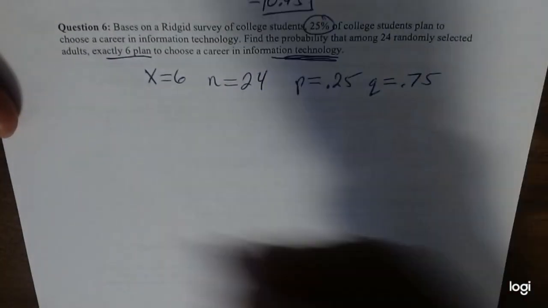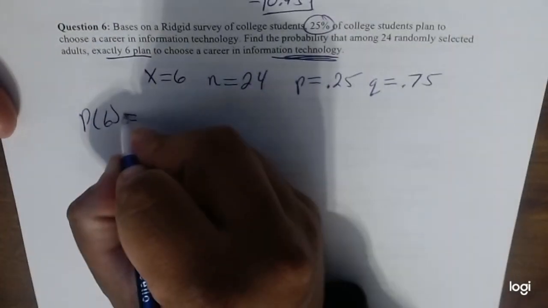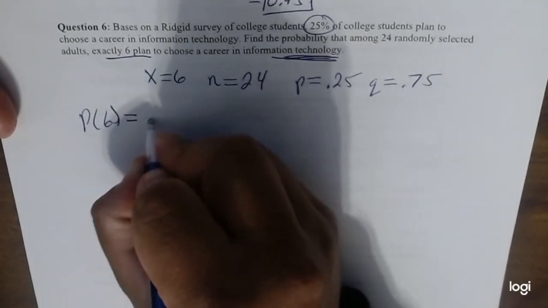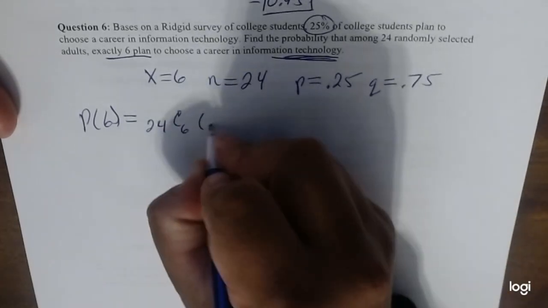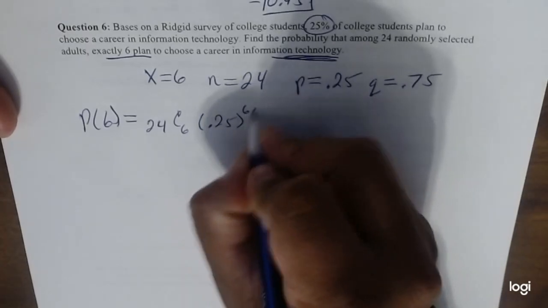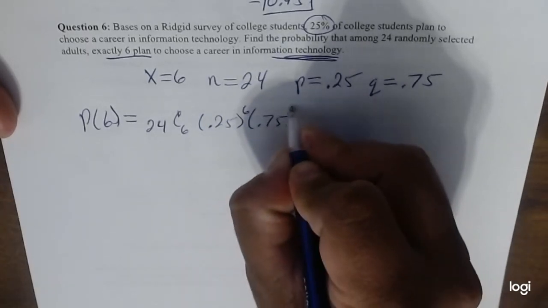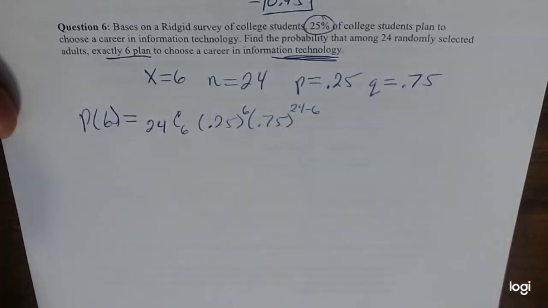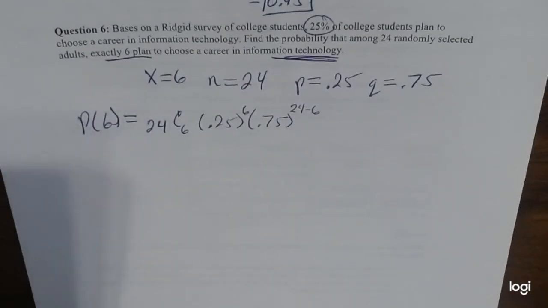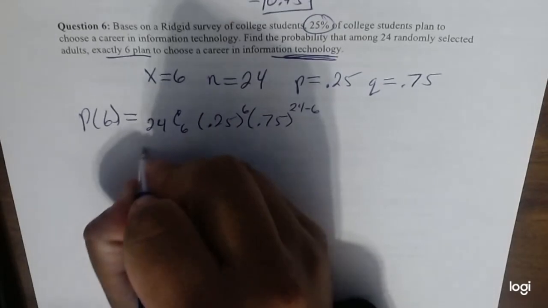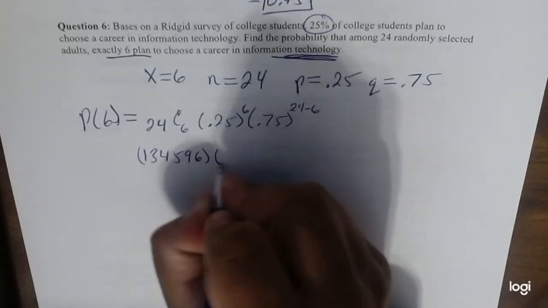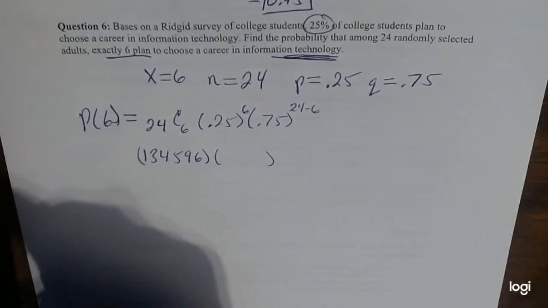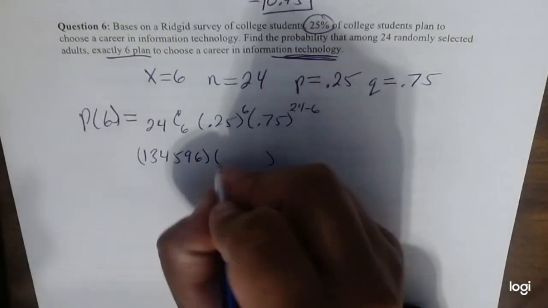Okay, so this is going to be P(6) is equal to 24 choose 6, times 0.25 to the 6th power, times 0.75 to the 24 minus 6 power. Okay, so let's see. 24 choose 6 is going to be a pretty big number. 0.25 to the 6th power is a very small number.